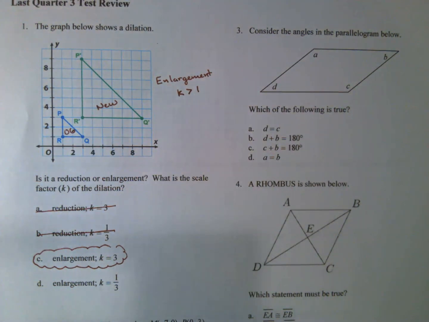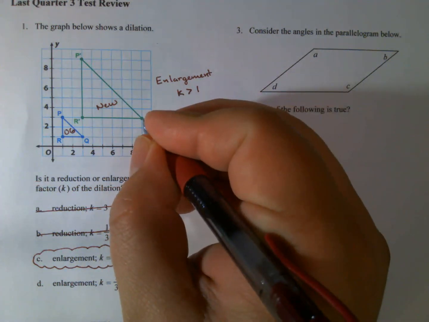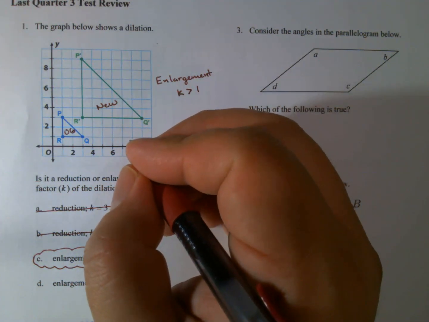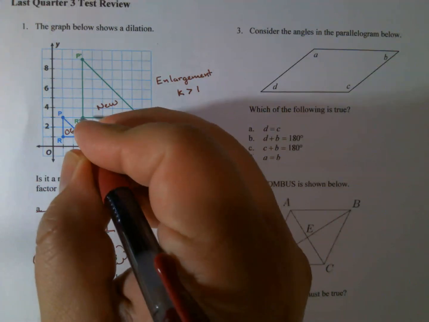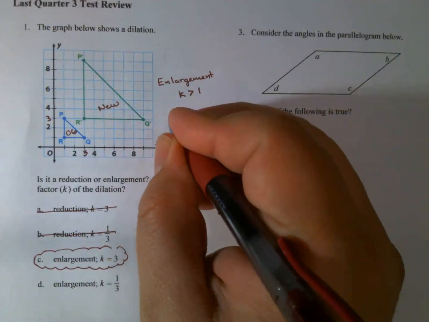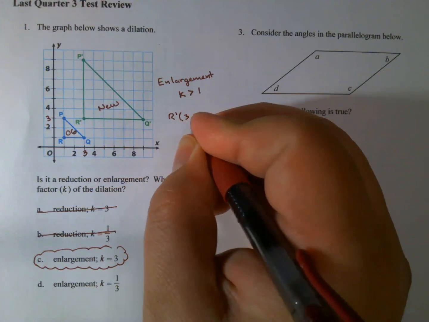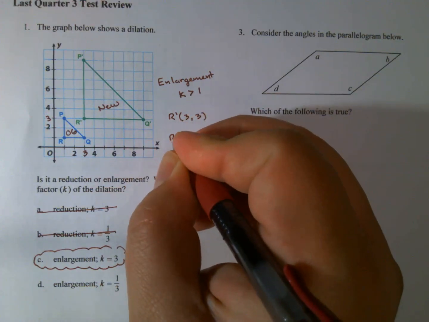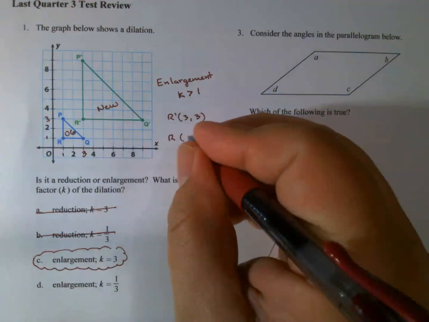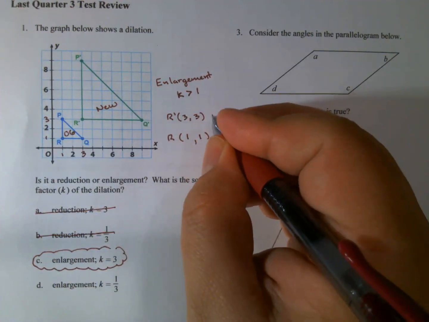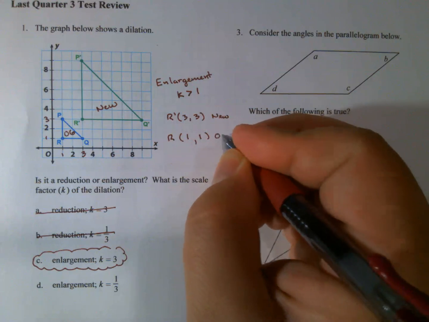Now, if we did need to find it, look at that Q. We can pick any of these points. In fact, let me pick the letter R because it's easier. The point for R is 3, 3. So R prime is 3, 3. So regular R was 1, 1. And remember, this is the new, this is the OG.